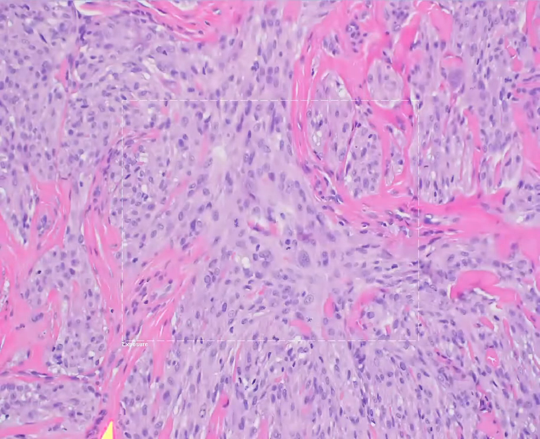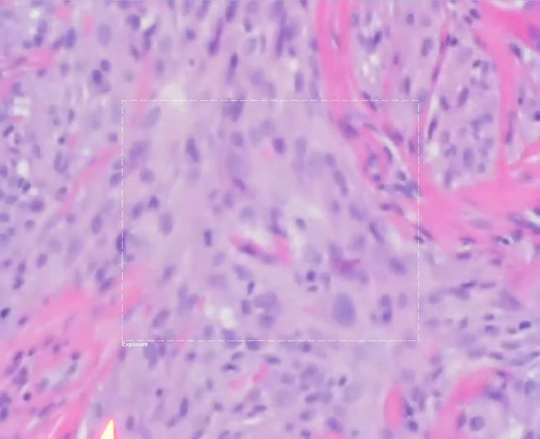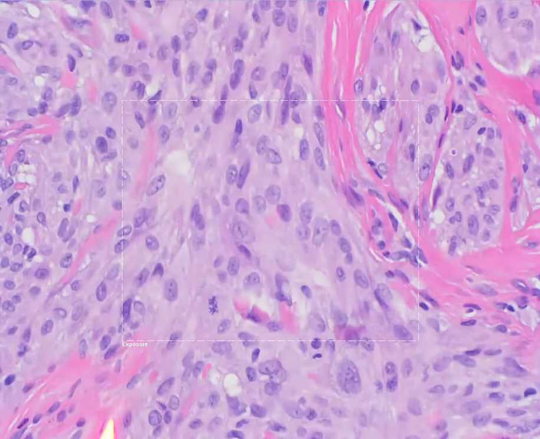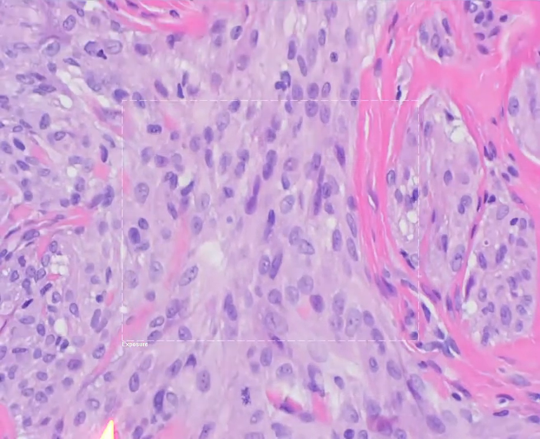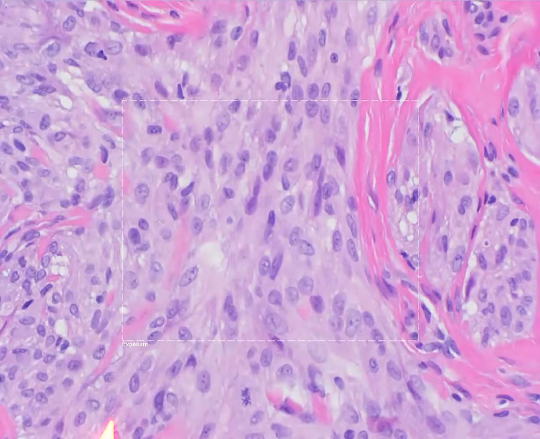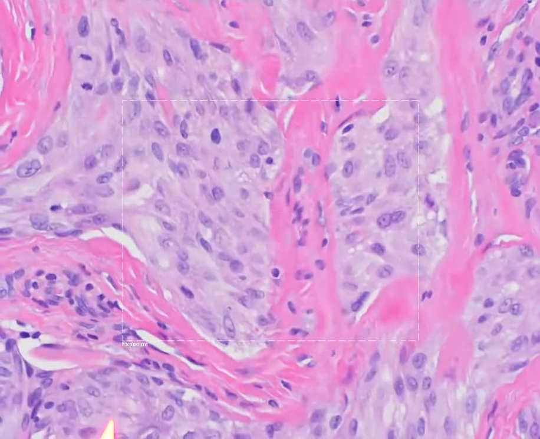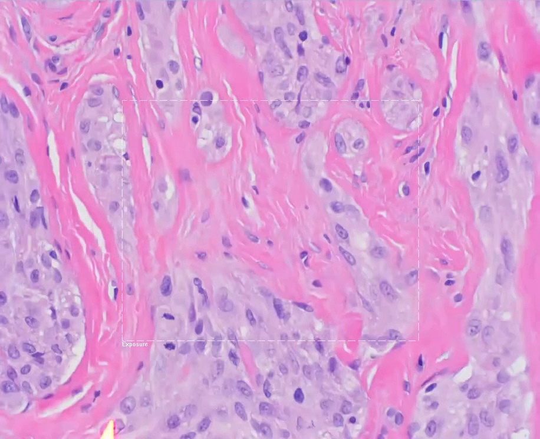And when you look on higher power, the cells have these large kind of ovoid nuclei with ample eosinophilic cytoplasm, as you can see. And not uncommon to see some mitotic activity as well.